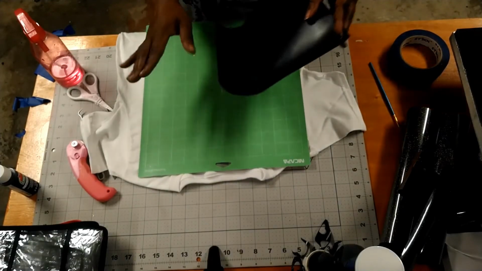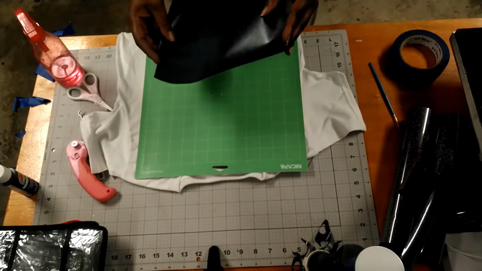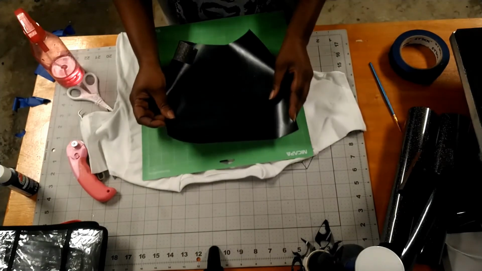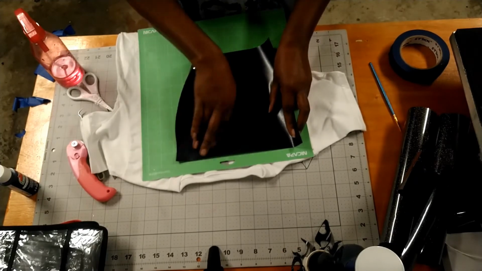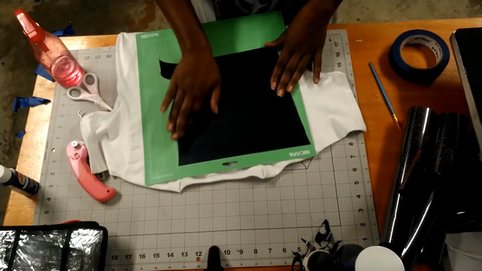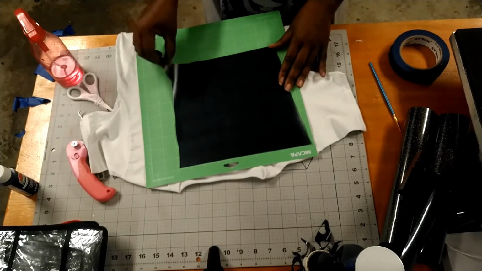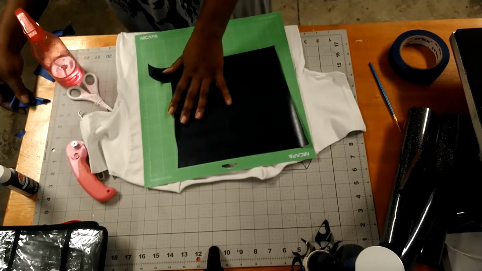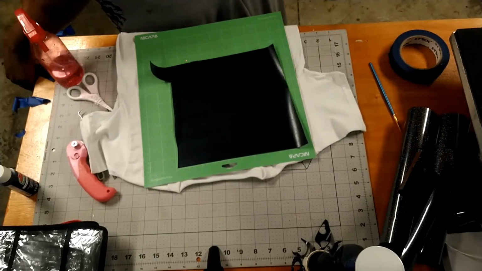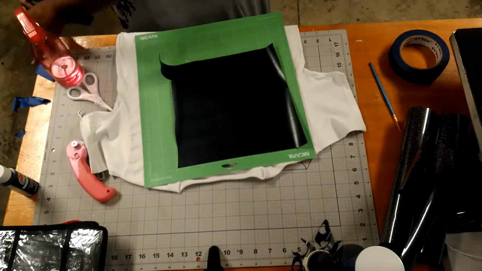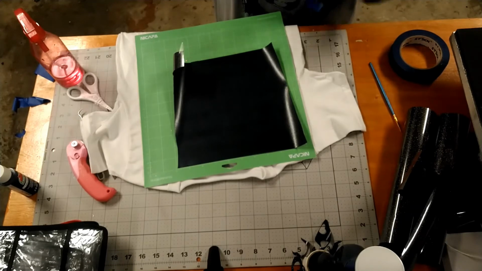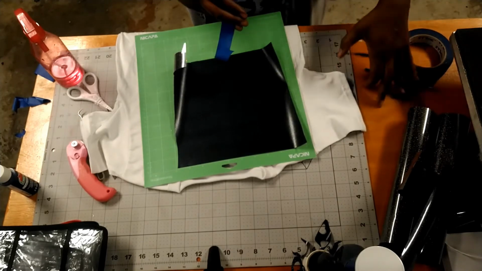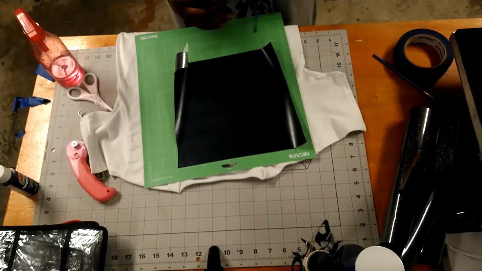So once I finish my design in Design Space, I'm gonna come up here and put my vinyl in my cutting machine. As you can see, my curl on my vinyl is a little bit stronger than my sticky on my mat. So I'm gonna go ahead and use some painter's tape and tape it down so it won't curl while it's cutting.